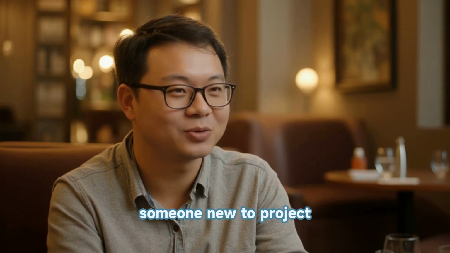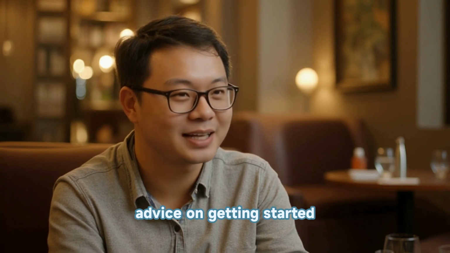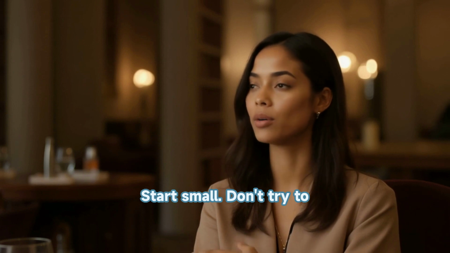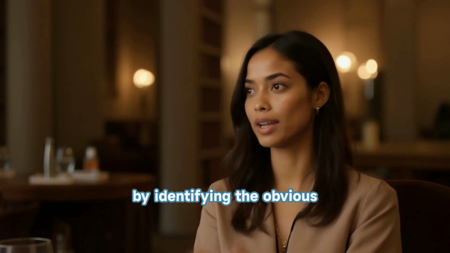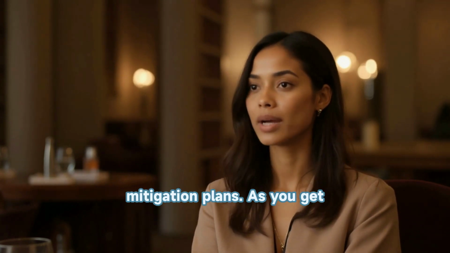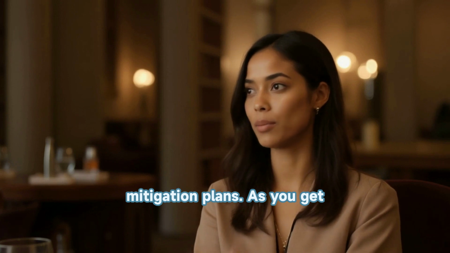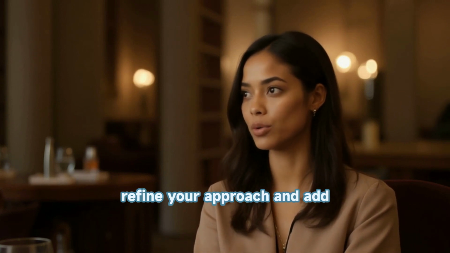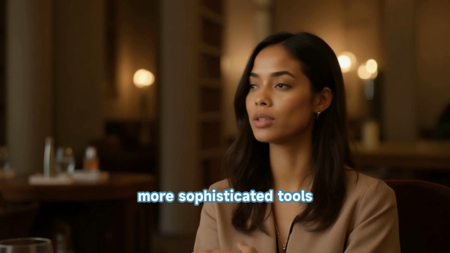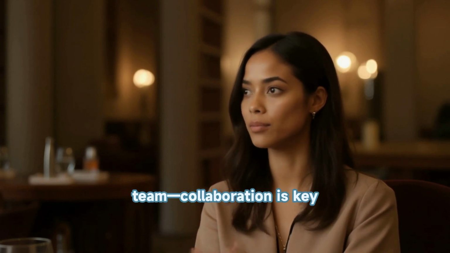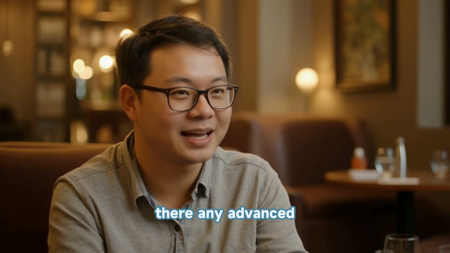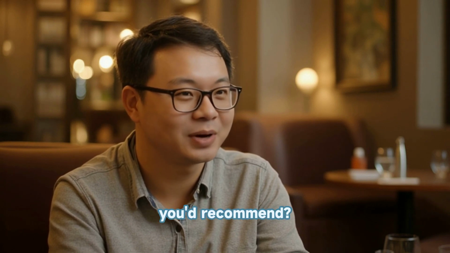So for someone new to project management, what's your advice on getting started with risk management? Start small. Don't try to overcomplicate things. Begin by identifying the obvious risks and building simple mitigation plans. As you get more comfortable, you can refine your approach and add more sophisticated tools. And always involve your team. Collaboration is key. And if you're managing a high-stakes project, are there any advanced strategies or tools that you'd recommend?